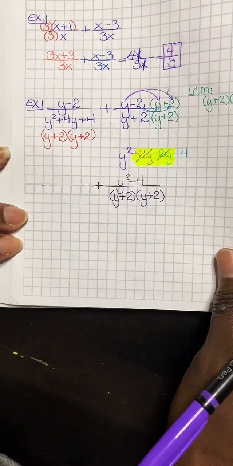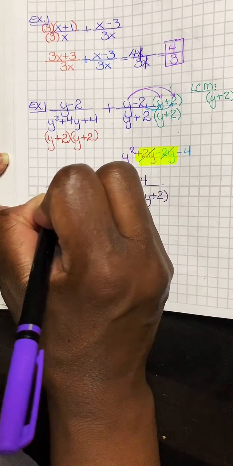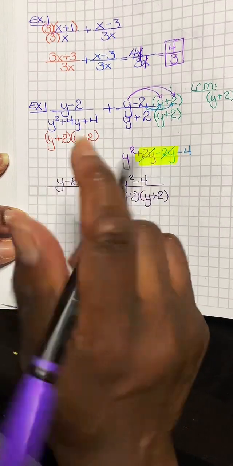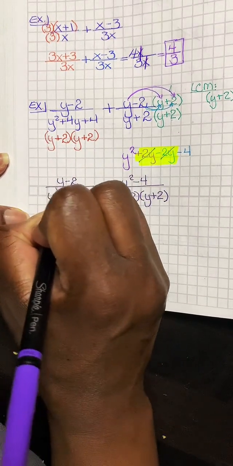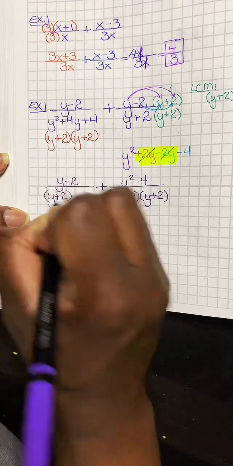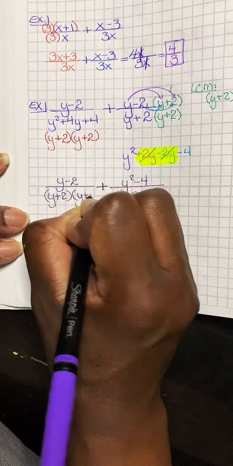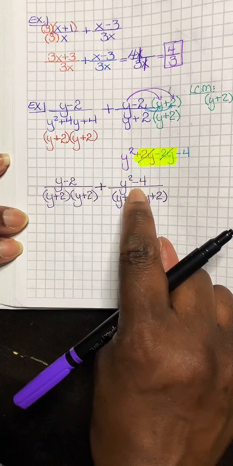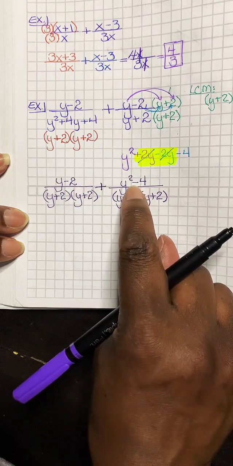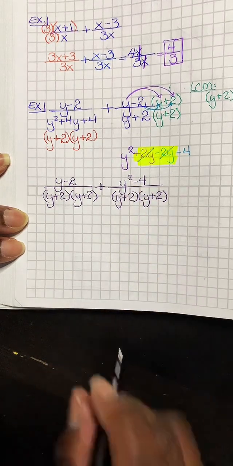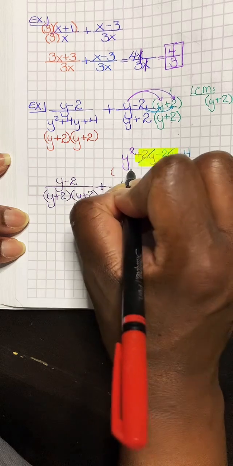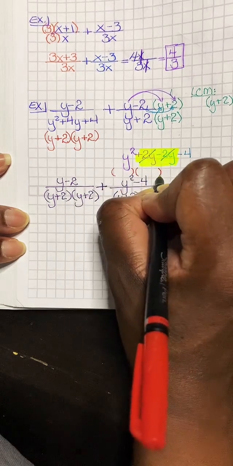All right. So now I'm going to rewrite my first ratio, which is y minus 2, and remember, we broke it down to y plus 2 times y plus 2. Like you guys mentioned, this is a difference of squares, so when I split my parentheses, now I'm factoring.